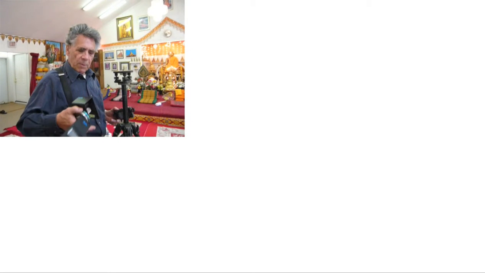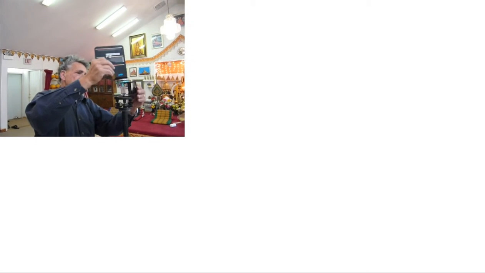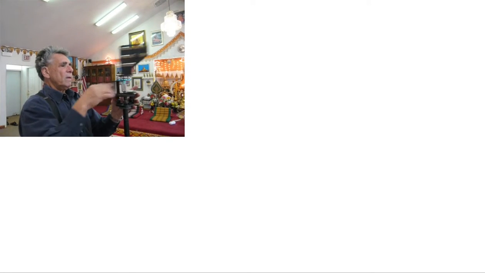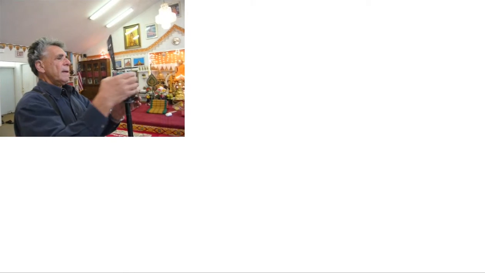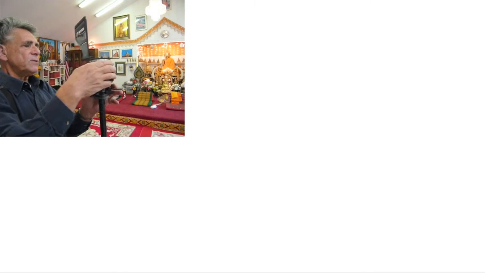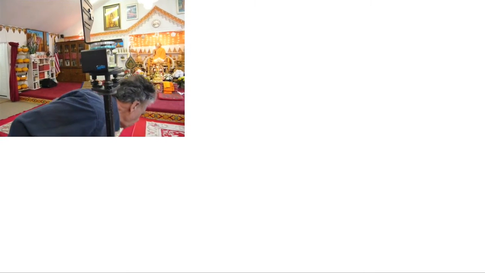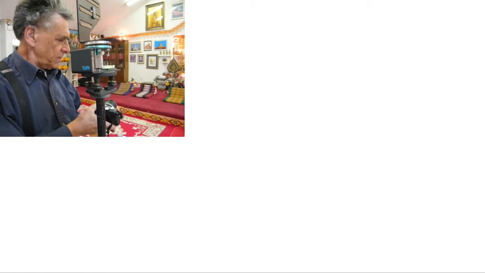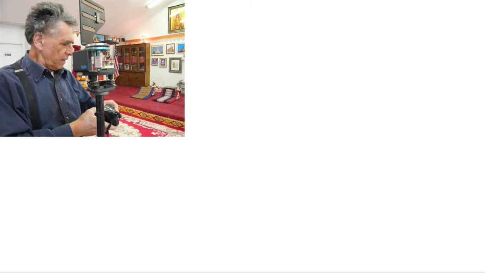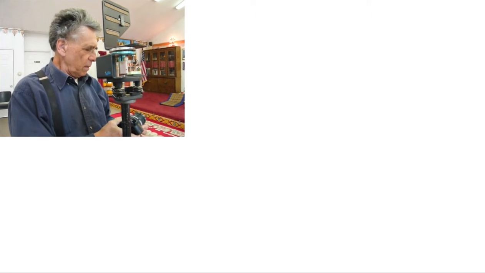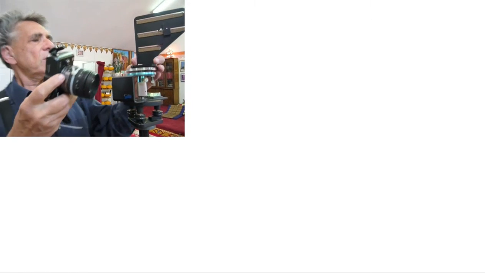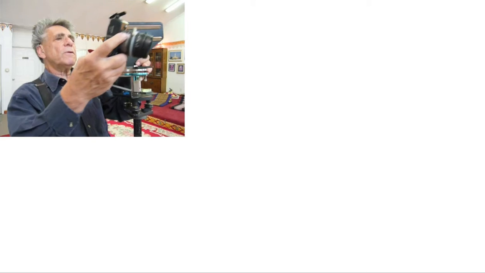Setting up the rig here to take a virtual reality panorama, and that requires the use of this specialized object, this rotational device here, which I'm spinning on, and this has been calibrated in advance for this particular lens at the widest focal length, which is equivalent to a 28 millimeter on a 35.